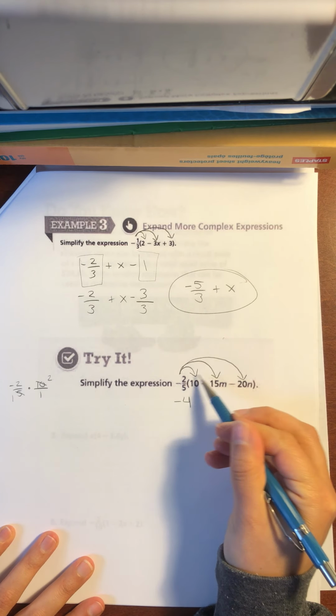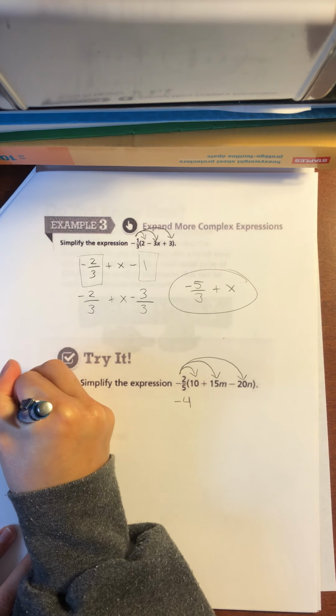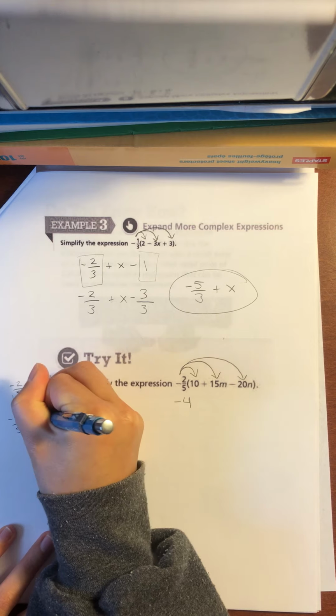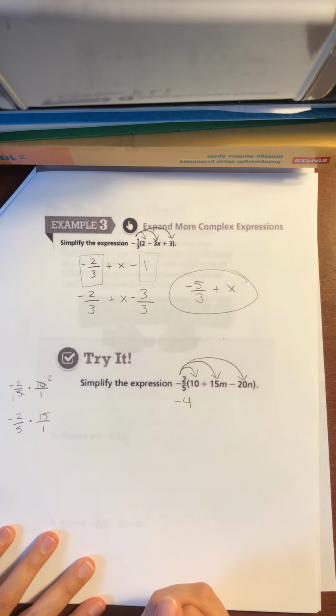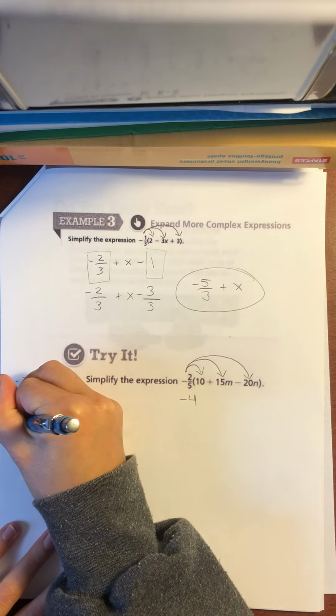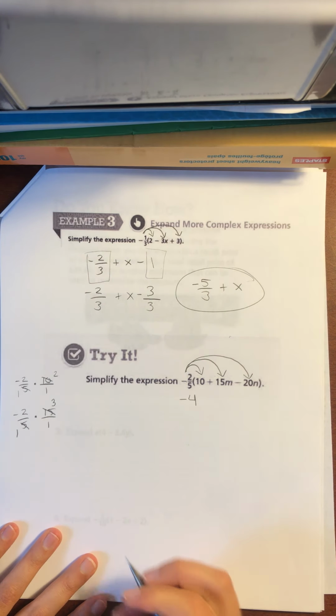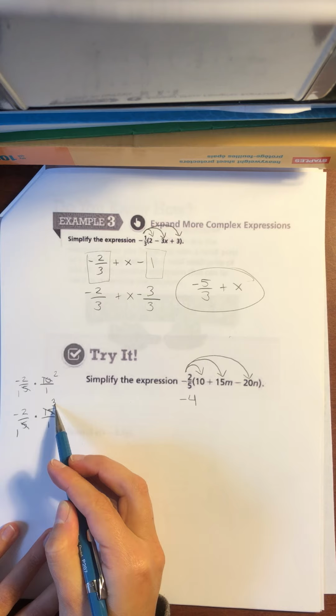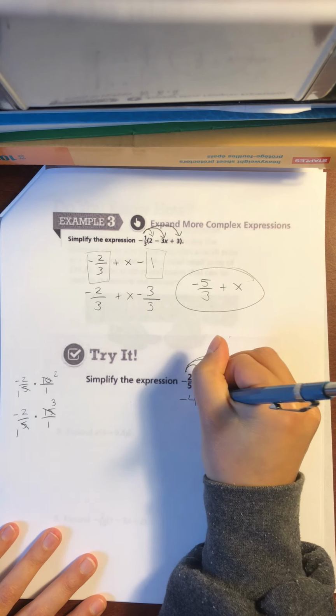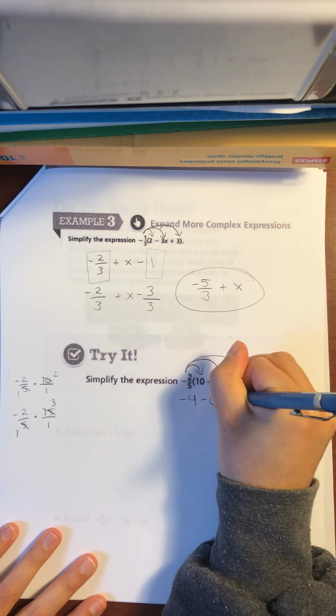Next, negative 2/5 times 15. We could do the same thing. Negative 2/5 times 15 over 1. Cross reduce. 5 goes into 5 once. 5 goes into 15 3 times. Negative 2 times 3 is negative 6, and then we have an n.